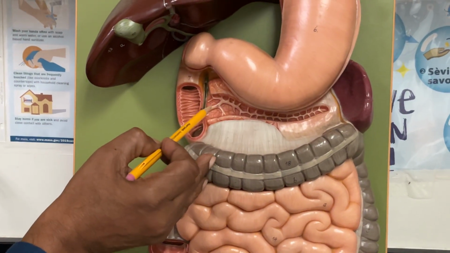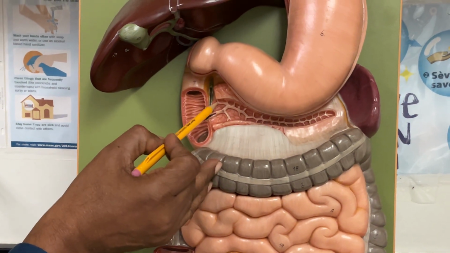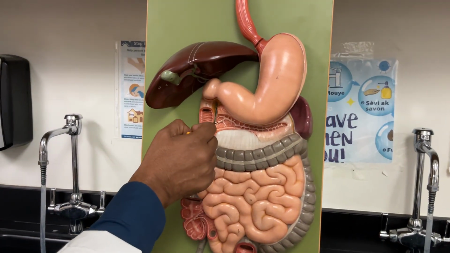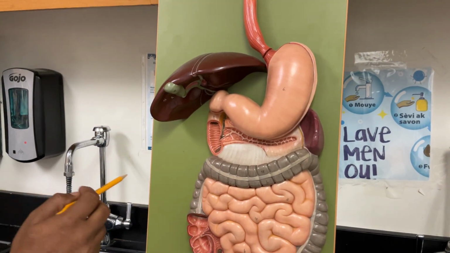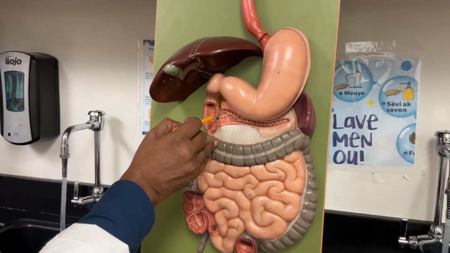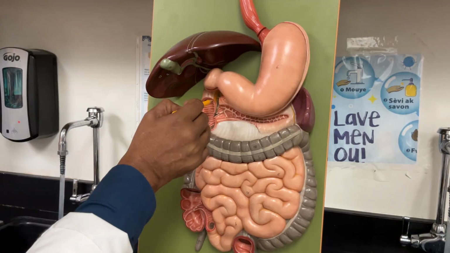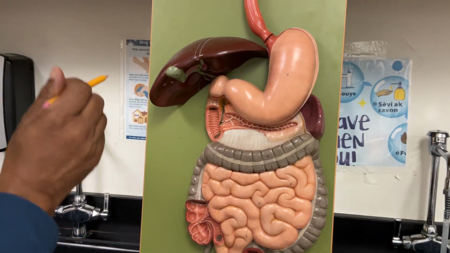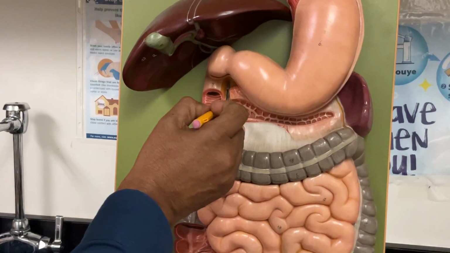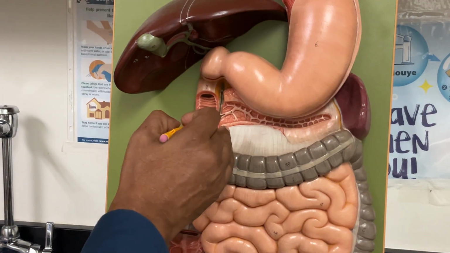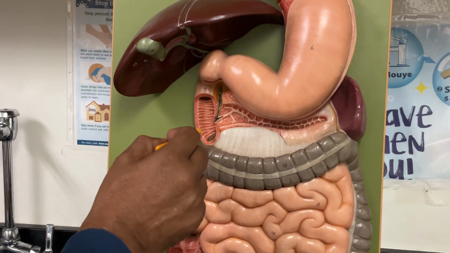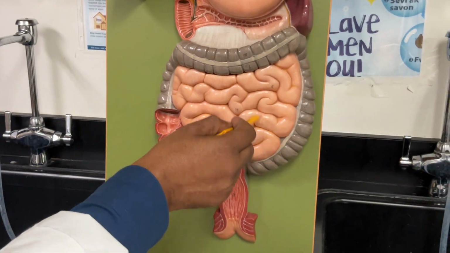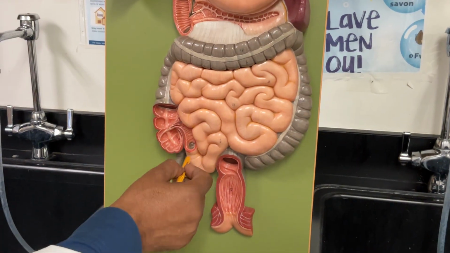There's another small duct here which is also going to open. We'll show that in another model, but this is the first part of the small intestine. It's called the duodenum, and that's where the pancreatic enzymes are blasted into. And also you can see that the bile is also pushed into this area. The bile will emulsify the fat, and the pancreatic enzyme will act on the food. The next part of the small intestine is called the jejunum, and this is the jejunum. And the third part is called the ileum.